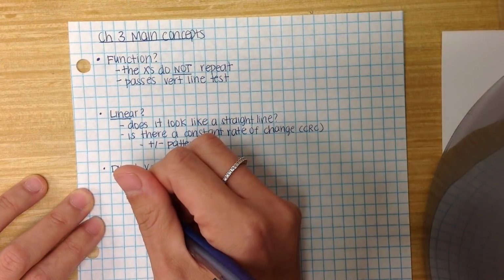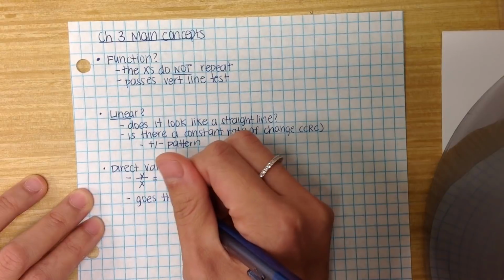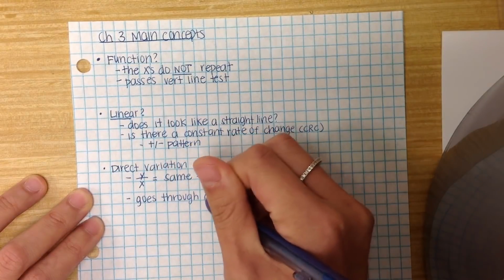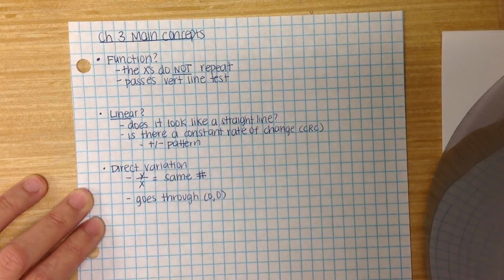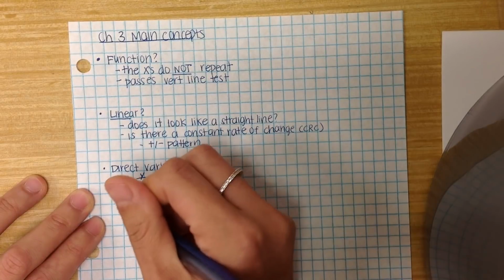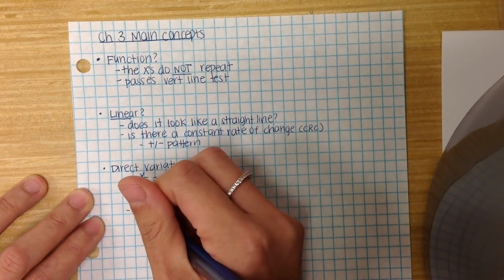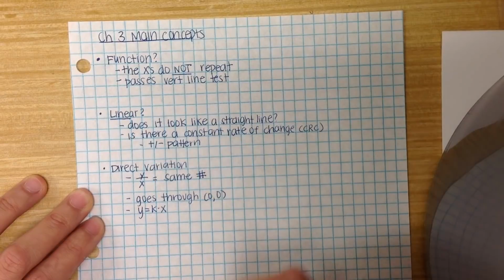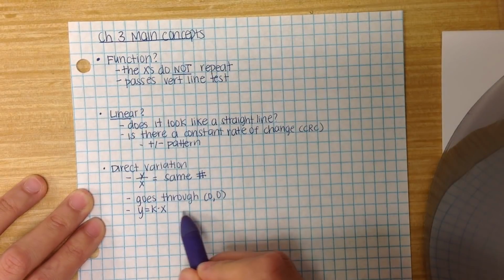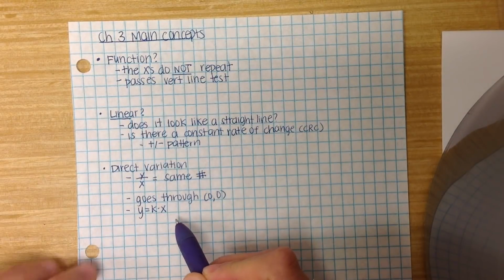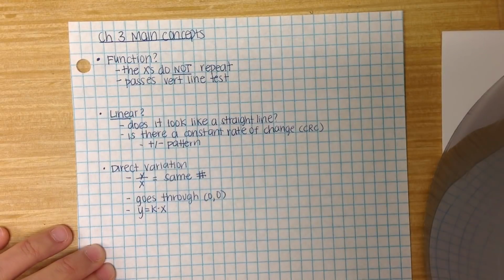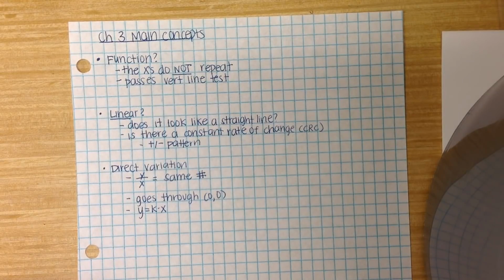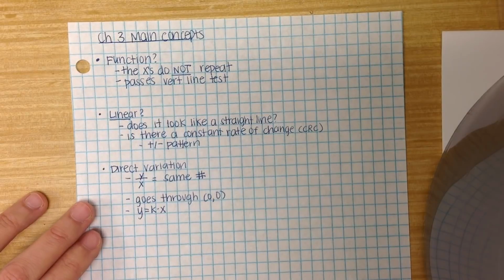You know that it also goes through (0, 0). And finally, direct variation means it's y equals k times x. There's no plus b at the end. There's no y-intercept.